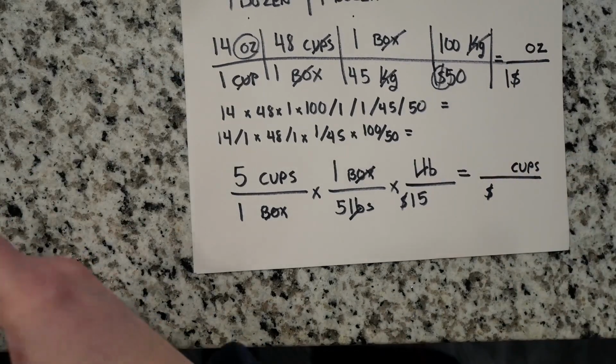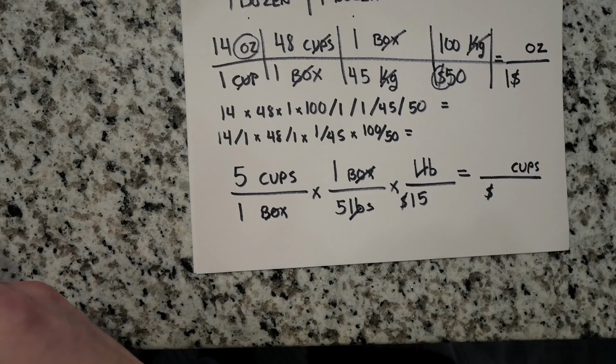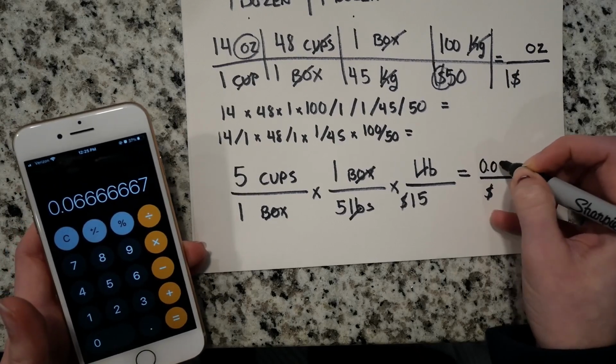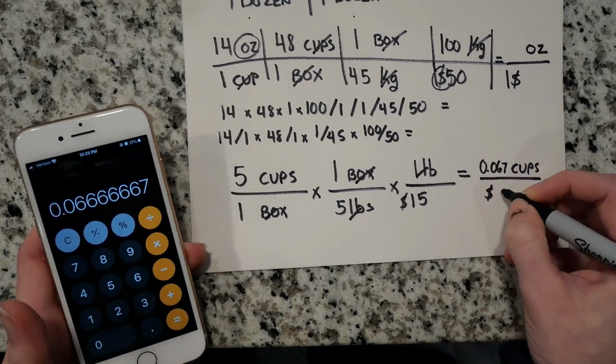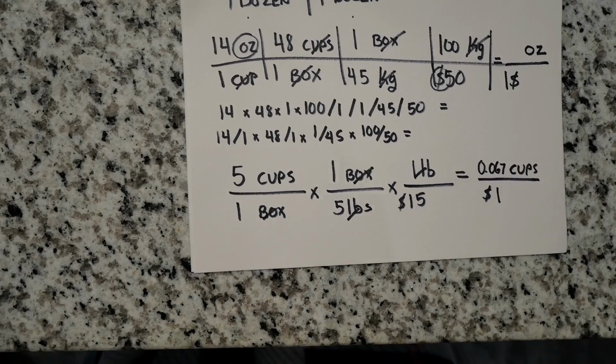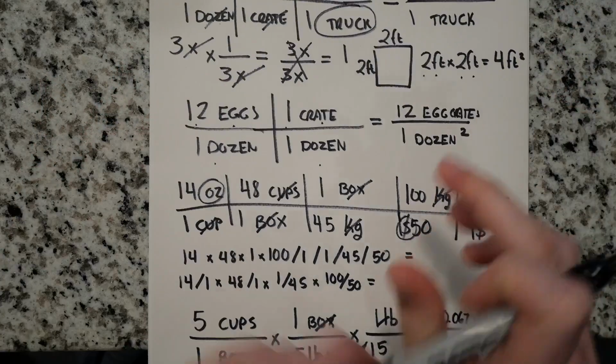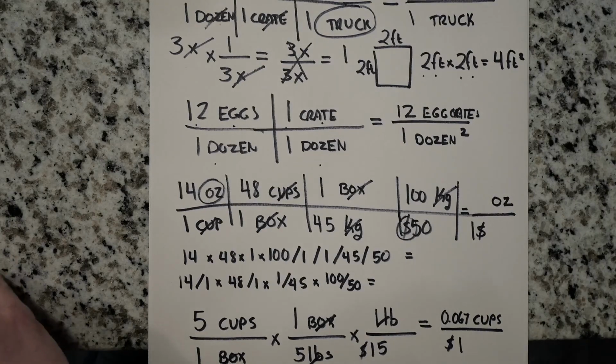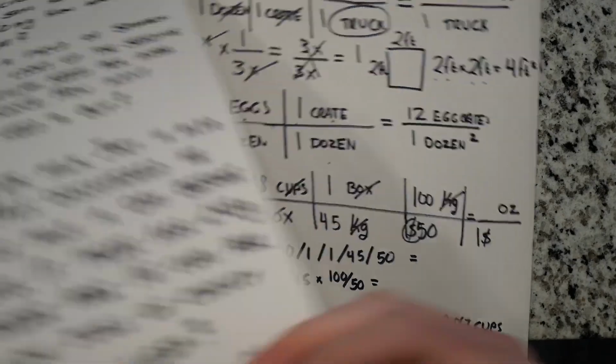Do a quick calculation because I didn't think of this equation ahead of time. 5 divided by 5 divided by 15. It will equal 0.067 cups per dollar. So when I pay $1, I will get 0.067 cups. All right, so what I'm gonna do is I'm going to put a few question problems in front of the screen, and you can pause and do them if you want, and I will put the answers at the end of the video.